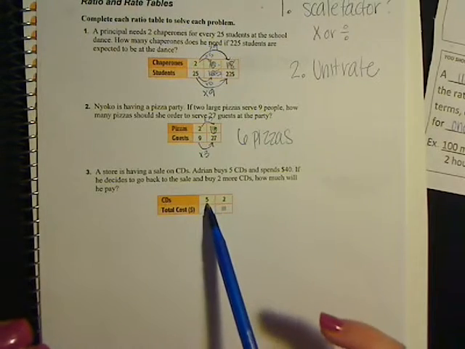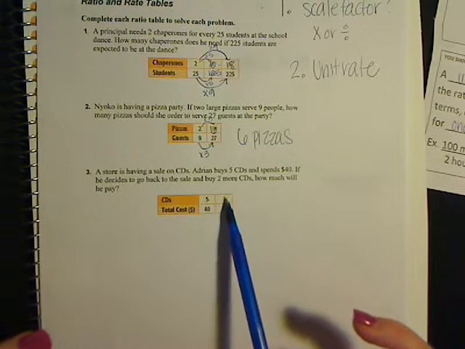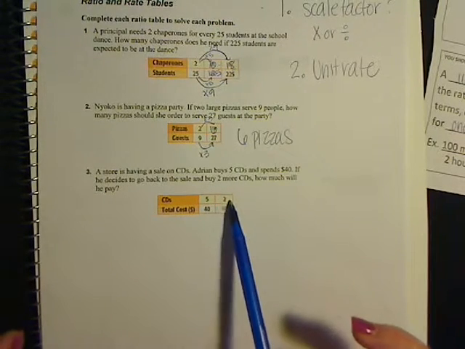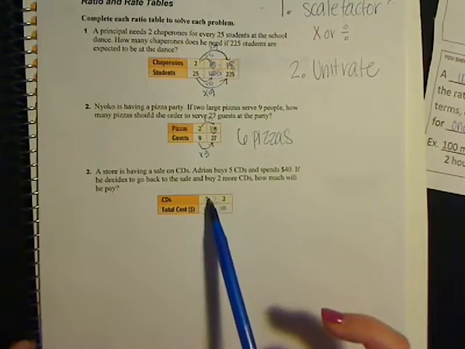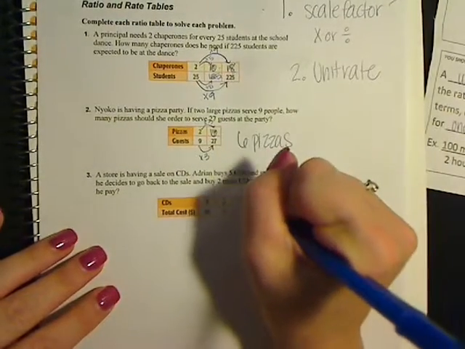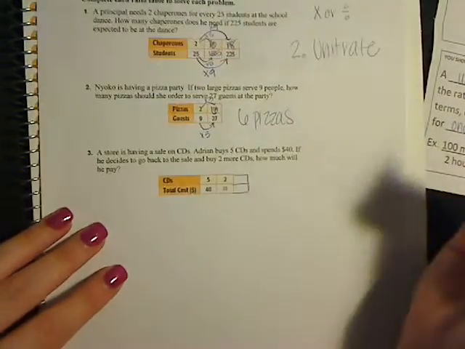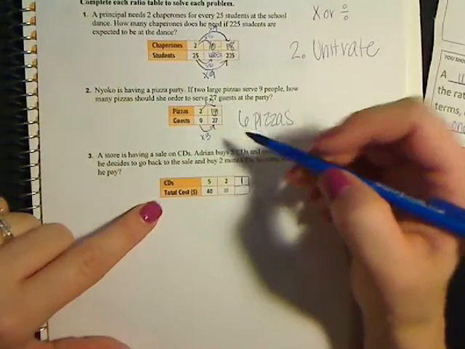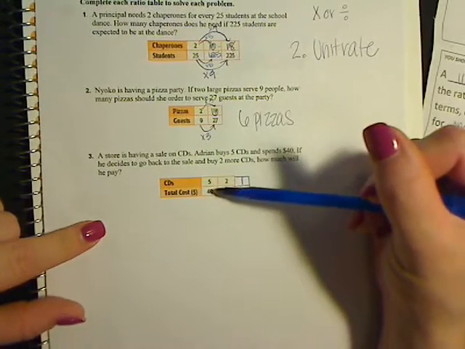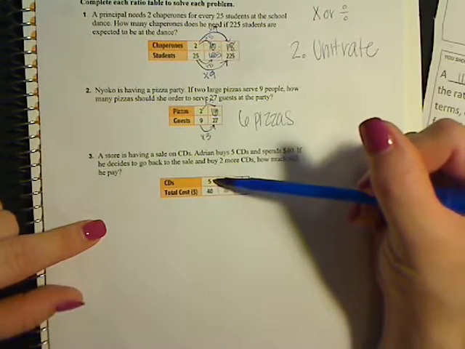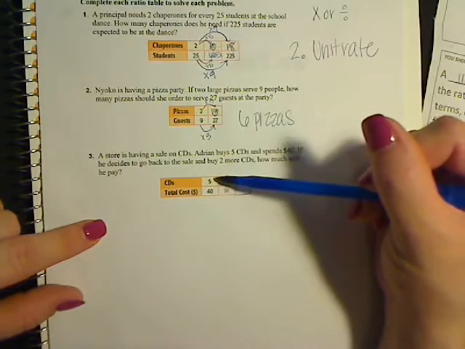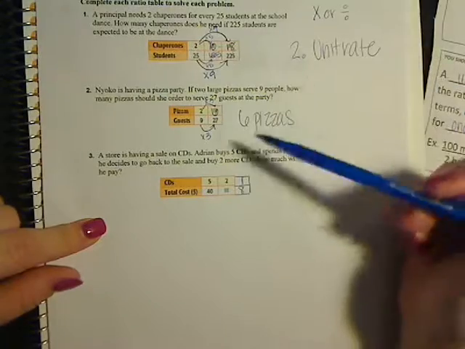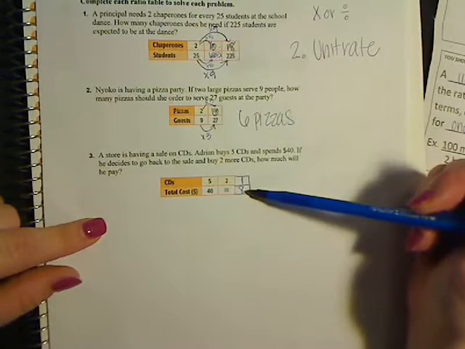No, there is not a whole number I can multiply or divide by between these 2 numbers. 5 divided by no whole number will get me 2. Same thing, 2 times no number will get me 5. So I'm going to need to find the unit rate. Okay, so 1 CD is going to cost me how much? Well, let's see. If it's $40 for 5 CDs, then I'm going to do 40 divided by 5 to tell me my unit rate. And 40 divided by 5 is 8. Okay, so 1 CD will cost me $8.